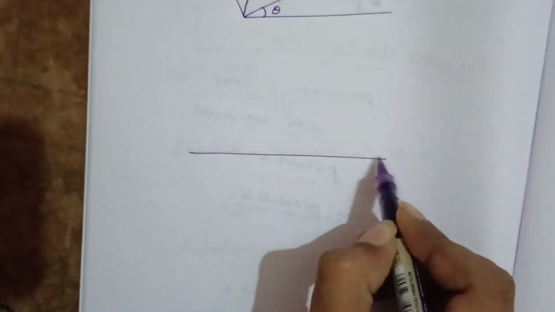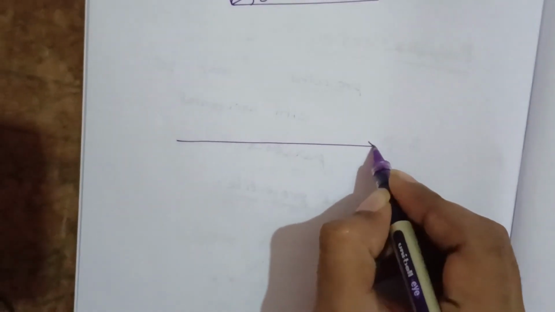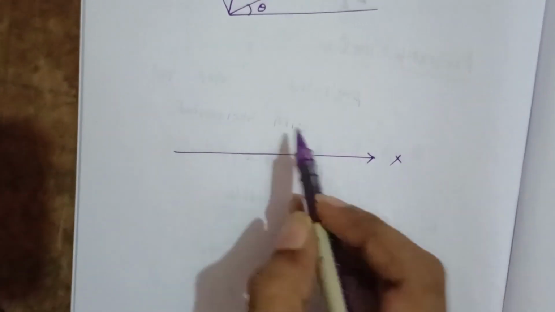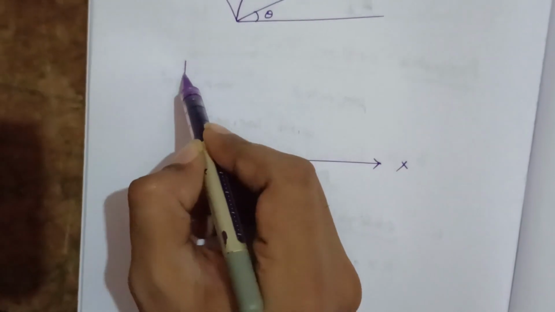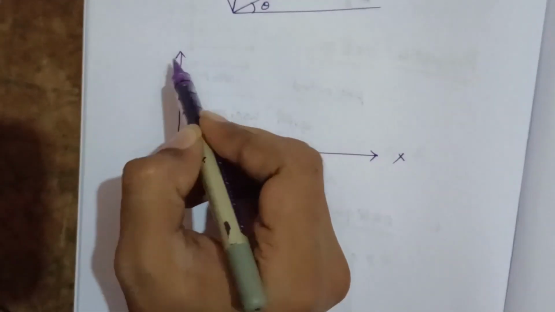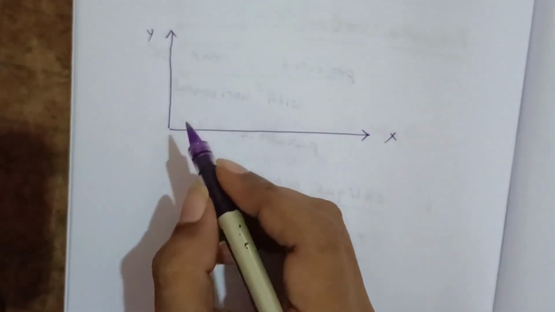Now this is the surface. This can be taken as x-axis and this is y-axis.